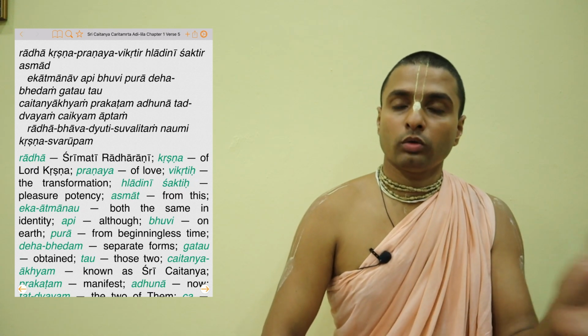I am actually messing up. Malati is a meter, chanda is a length, but let's say for practical purposes, Malati chanda. It is like Jayatu Jayatu Devo Devaki Nandanoyam, Jayatu Jayatu Krishno Vrishni Vamsa Pradeepah, Jayatu Jayatu Megha Shyamala Komalango, Jayatu Jayatu Prithvi Bharanasho Mukundah. This is Malati chanda, 15 syllables. Then there is 17 syllables, which I just chanted, the Radha Krishna Pranaya Vikritir Hladini Shaktir Asmat. I found my own tune for that, 17 syllables.